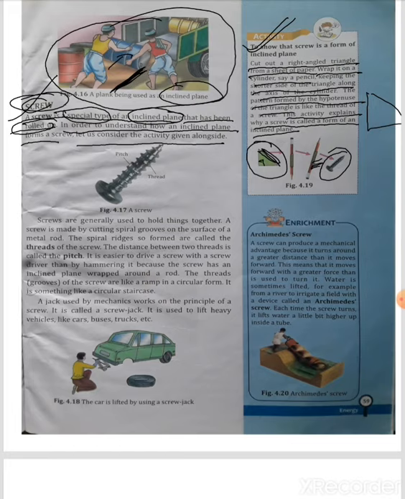Now what is the purpose of using a screw? Screws are generally used to hold things together. To join two surfaces, we use a screw, isn't it? So a screw actually helps to hold things together. All right, a screw is made by cutting spiral grooves on the surface of metal rods. The spiral ridges so formed are called the threads of the screw.